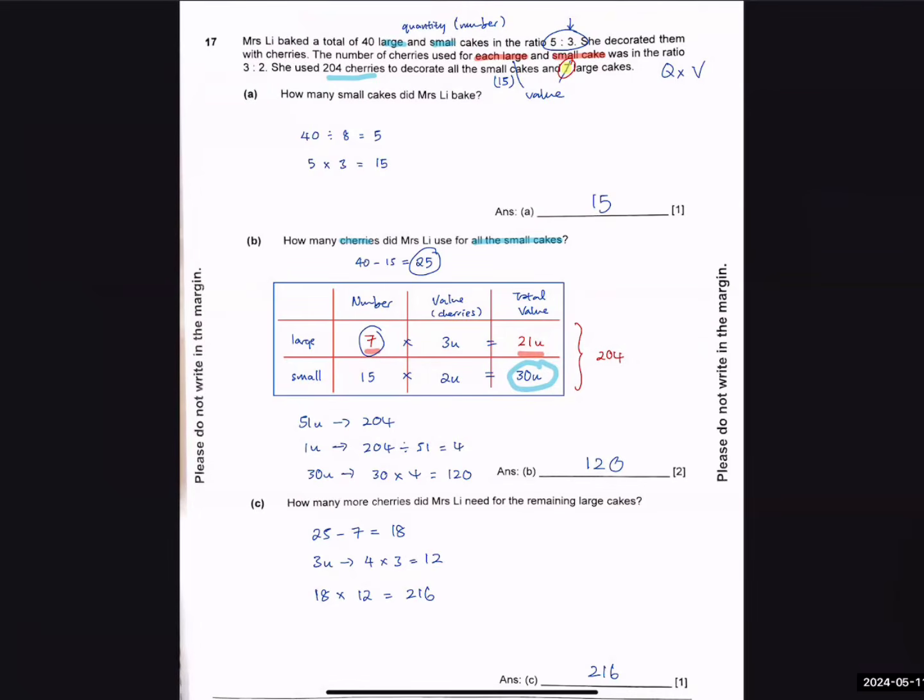It is a quantity times value question, which by right most of you should know how to do. But there are some slight variations. You have to read the question carefully. The other thing is that your value here is the one in units. Normally the quantity is the one in units, but it doesn't matter, it can be either.